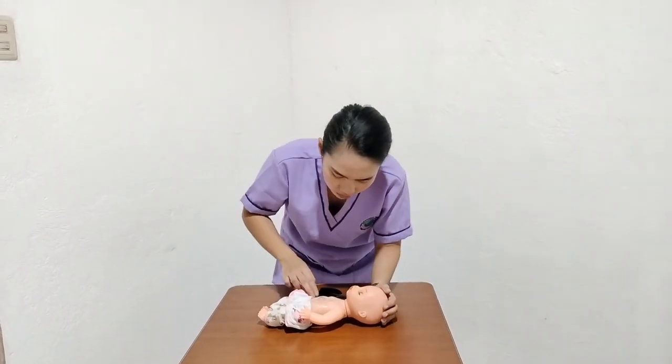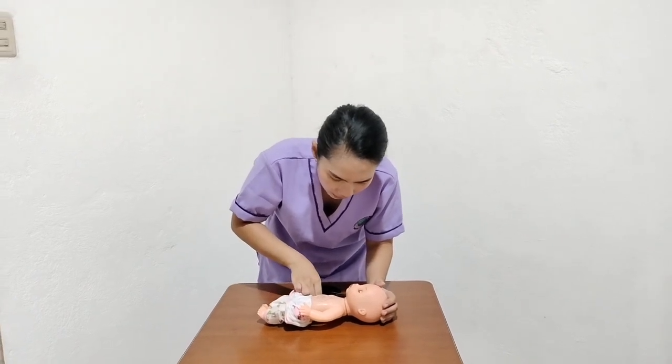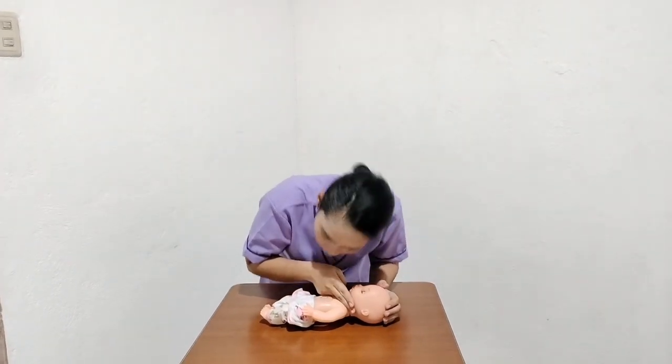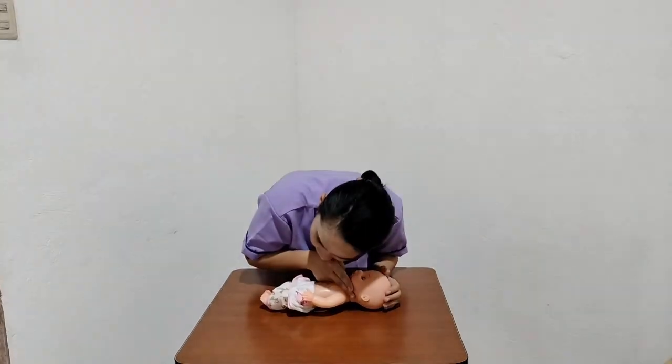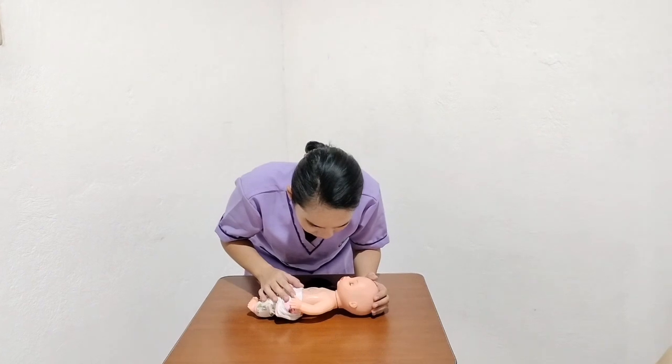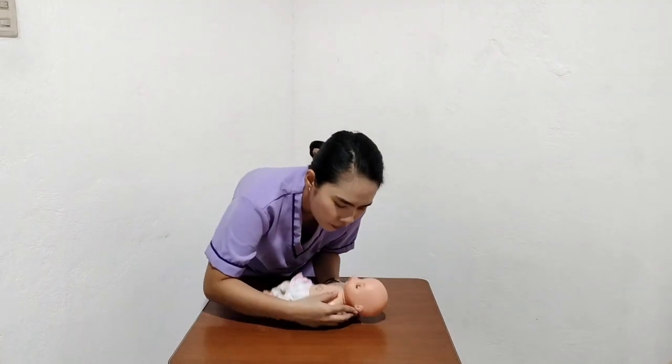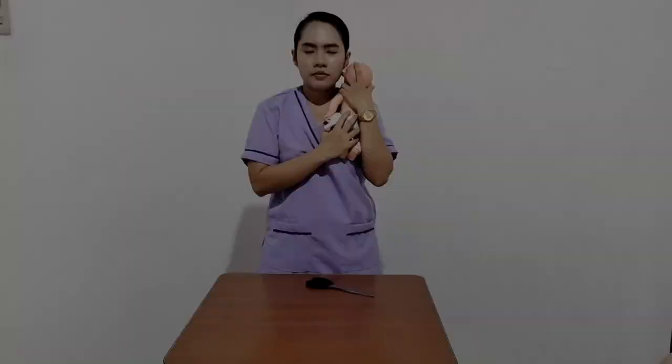Check the radial pulse of the baby. Pulse is now visible. I can feel it. And also breathing is now visible. Put the baby in the recovery position.